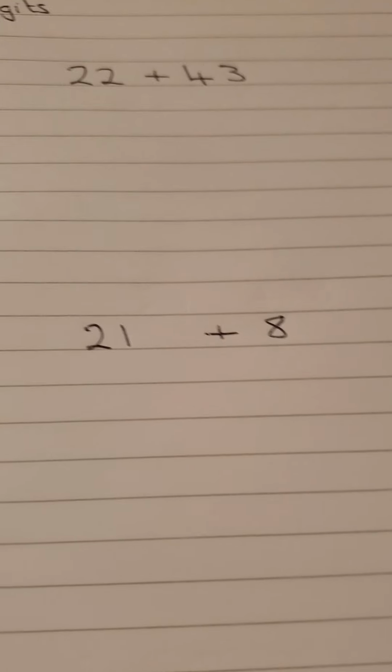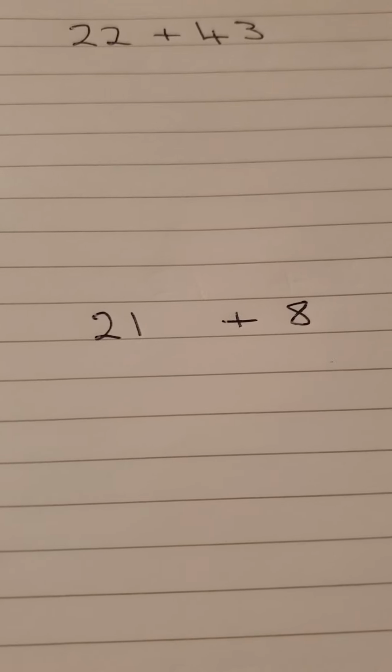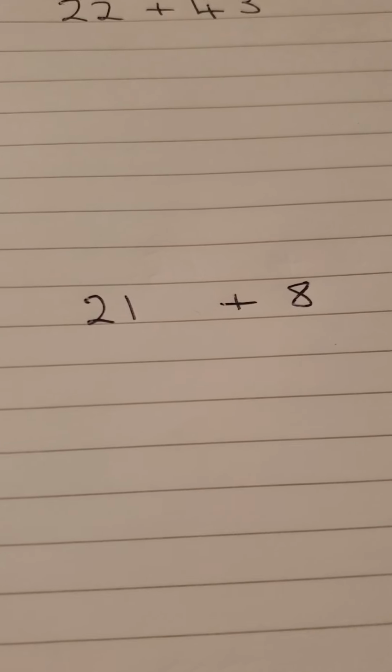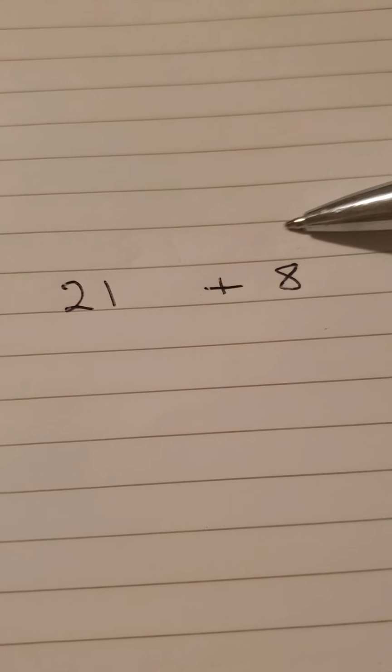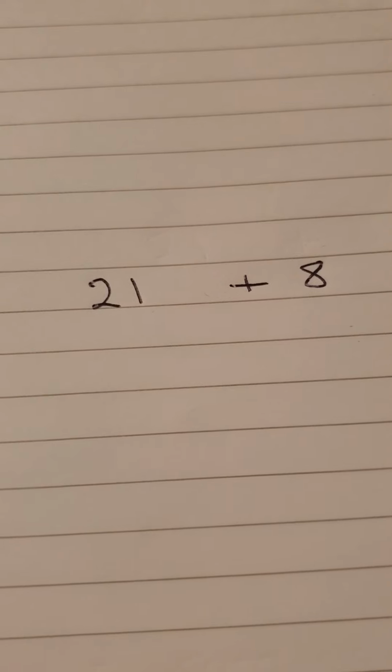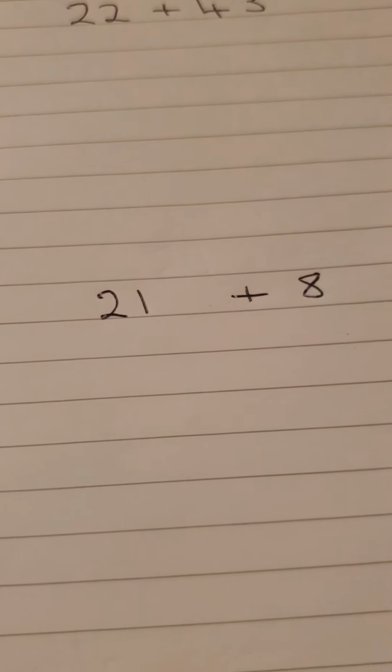So the next example, example 2, is 21 add 8. And sometimes children get a bit confused when they see a question like this because they think, well, this number must have 2 digits, otherwise they can't answer it. But no, it doesn't need to have 2 digits. We can answer this quite easily. But of course, we have to lay it out vertically rather than horizontally.